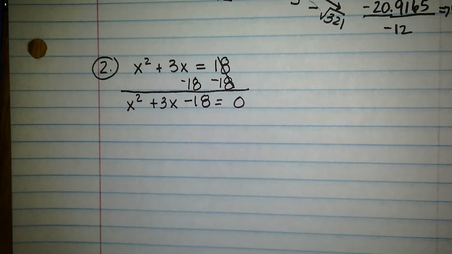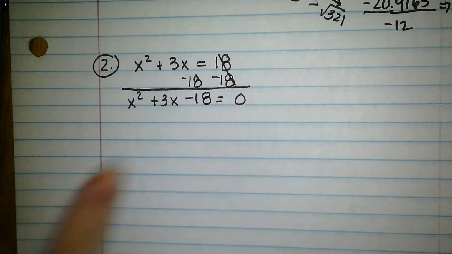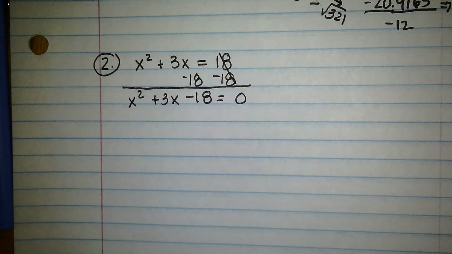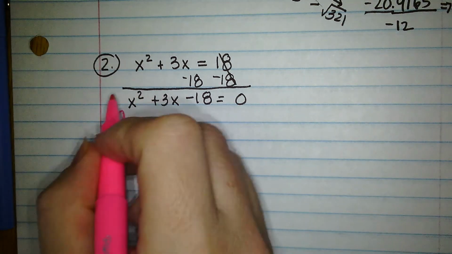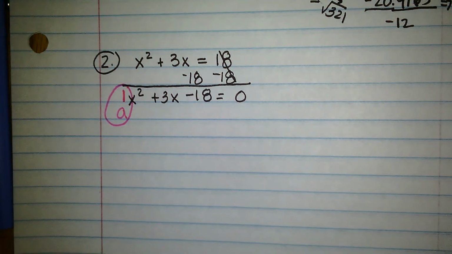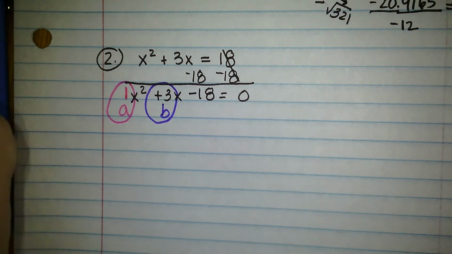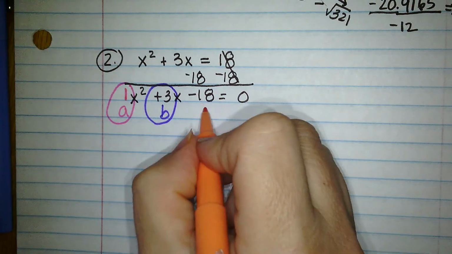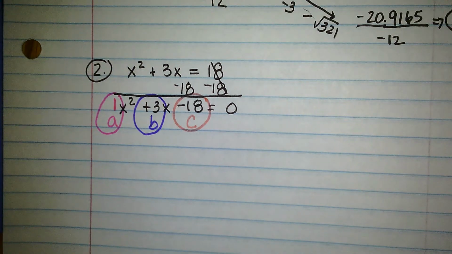equals 0. And now that we have that quadratic in standard form equal to 0, we can identify our a, our b, and our c. Remember that a is the value attached to the x squared, and there really is a 1 there. So you can't forget that. B is the value that's attached to the x, so that's going to be positive 3. And c is your constant, and we just identified that as negative 18.